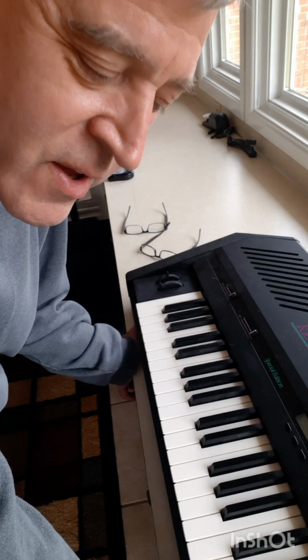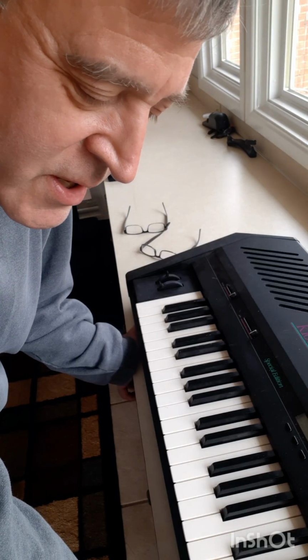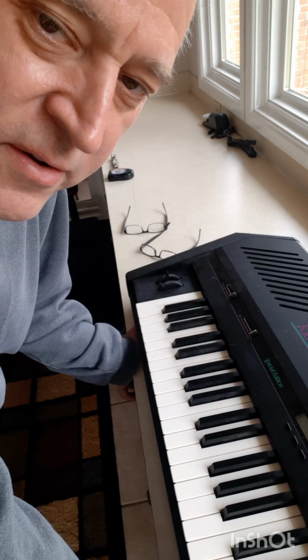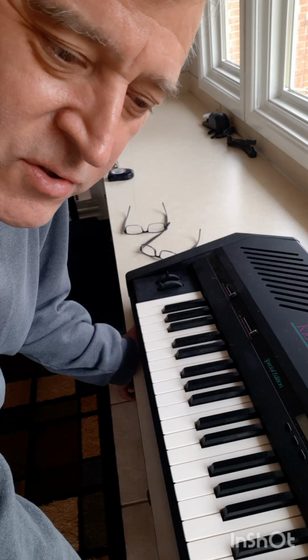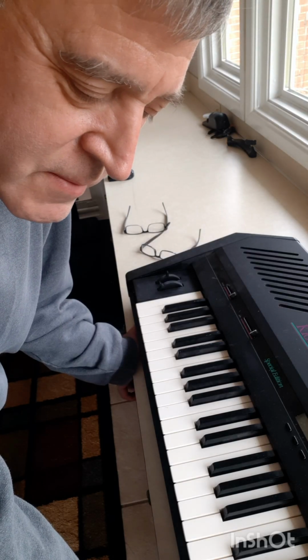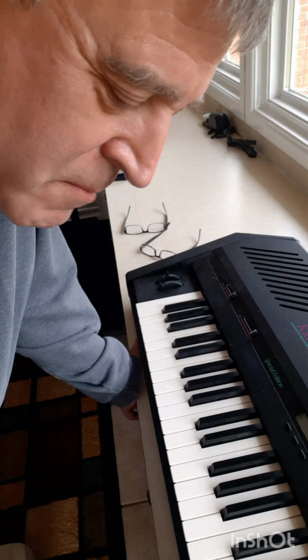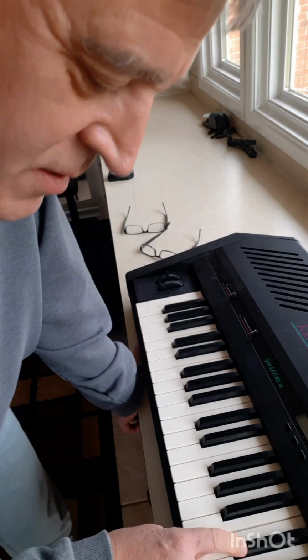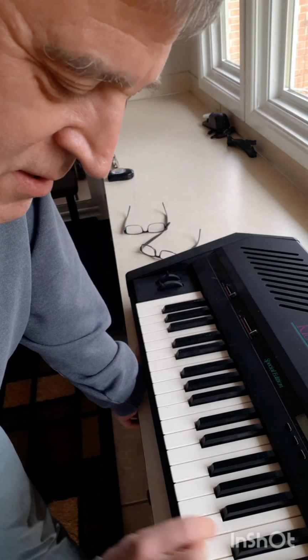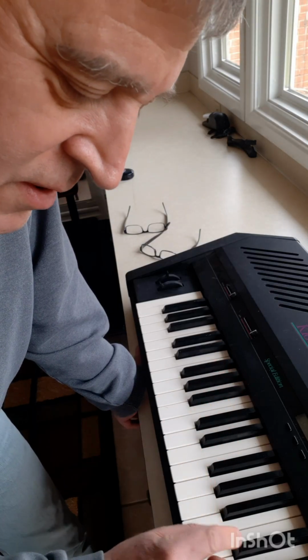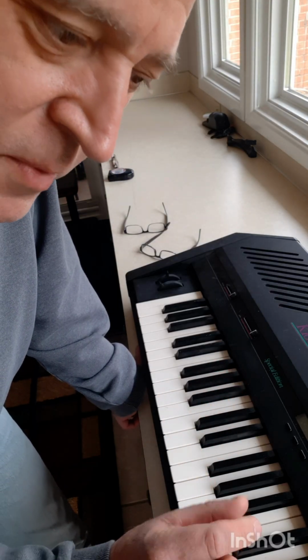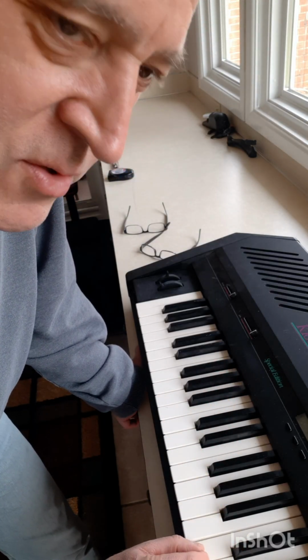The first thing you need to know about intervals is that you have essentially two kinds of building blocks: major and minor. We're talking about major and minor seconds. A minor second is the smallest interval, and an interval is the space between notes. That's the definition.